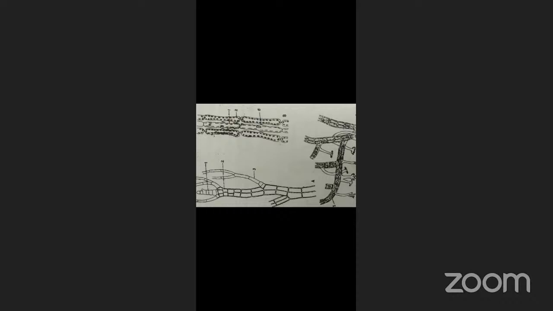Now thallus organization. The genus Polysiphonia derives its name from its polysiphonous structure. There is a central siphon surrounded by 4 to 24 peripheral siphons. So the name describes its structure.